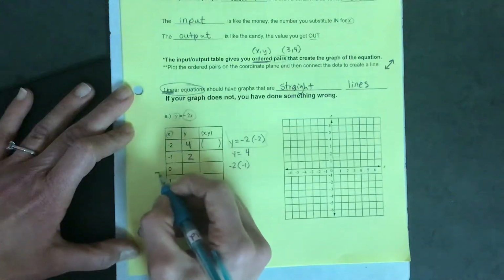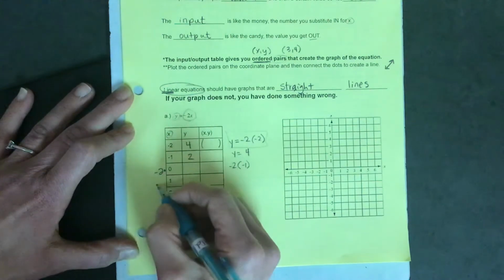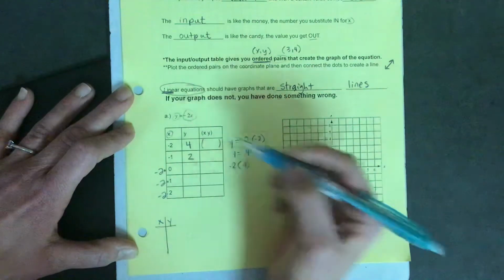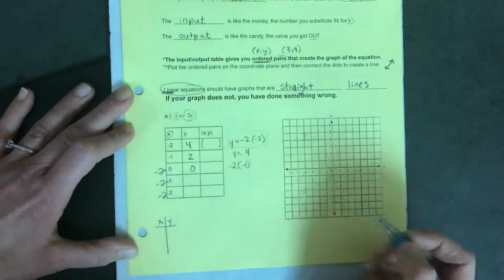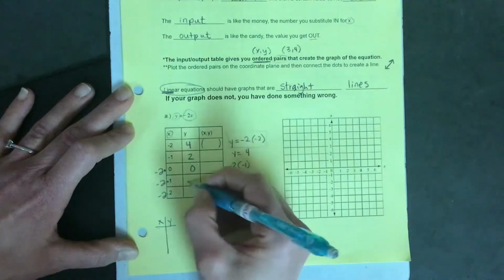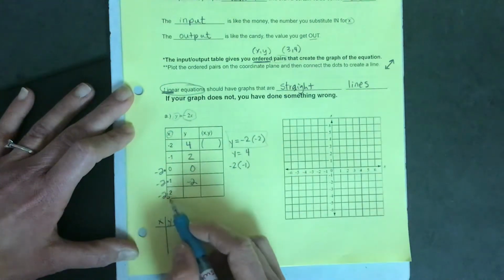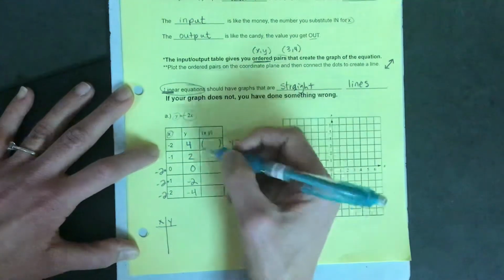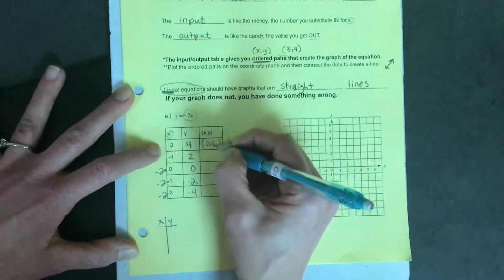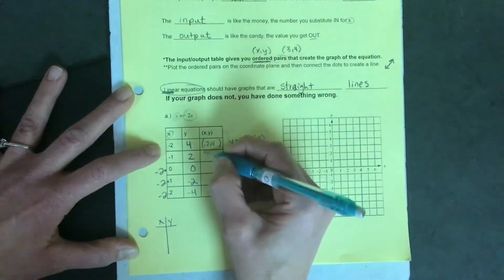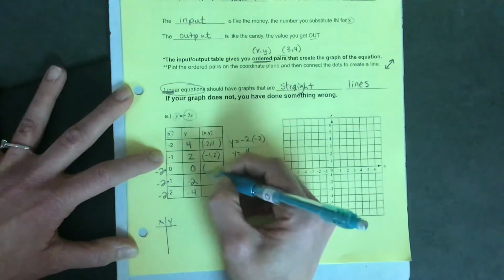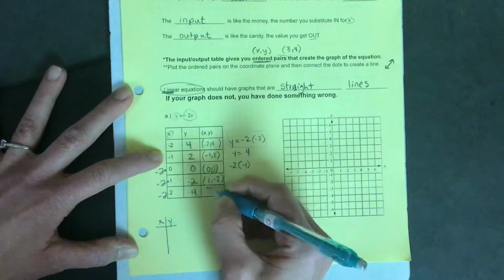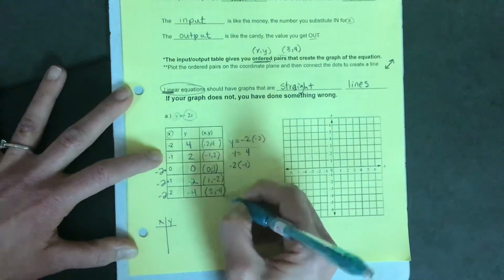Okay, you can also do this. I'm multiplying -2 to every single one of my X's, because all of these represent X. So -2 times 0, anything times 0 is 0. -2 times 1 is -2. And -2 times 2 is -4. So now this extra column just says that we're going to plot -2, 4. We're going to plot -1, 2. We're going to plot 0, 0. We're going to plot 1, -2, and we're going to plot 2, -4.